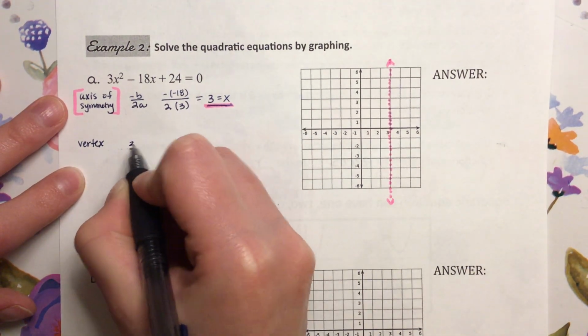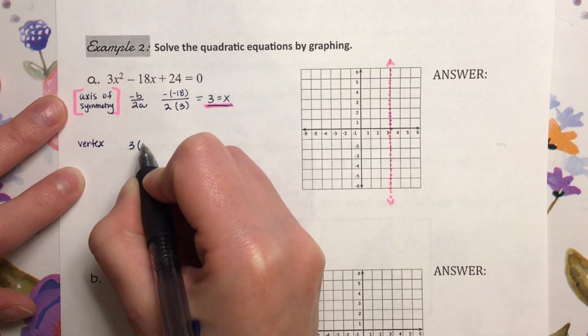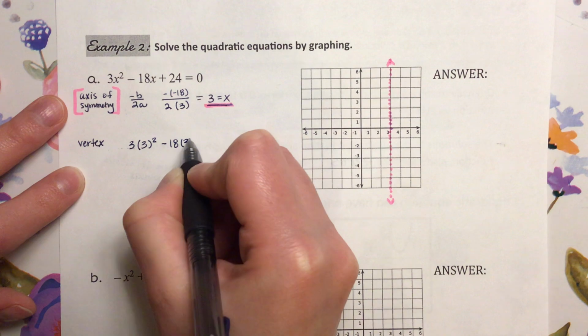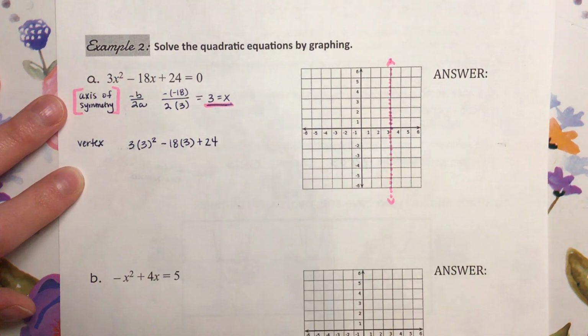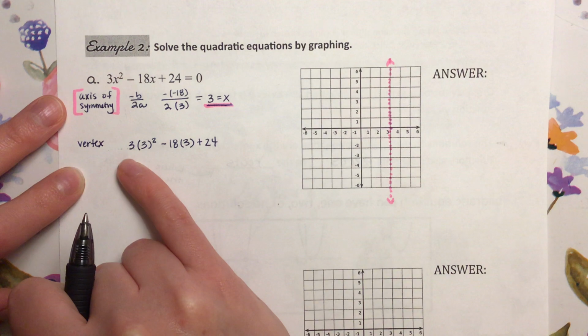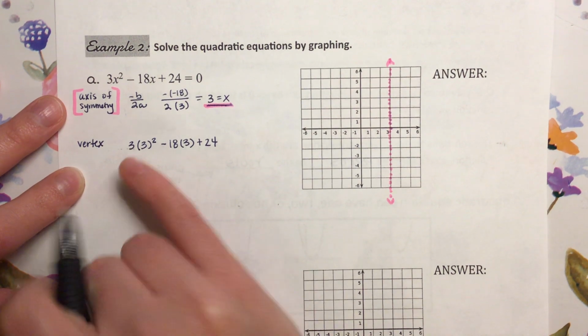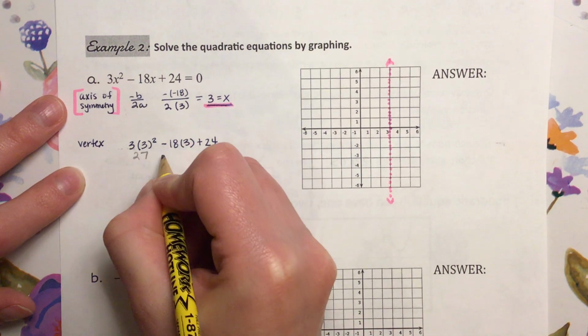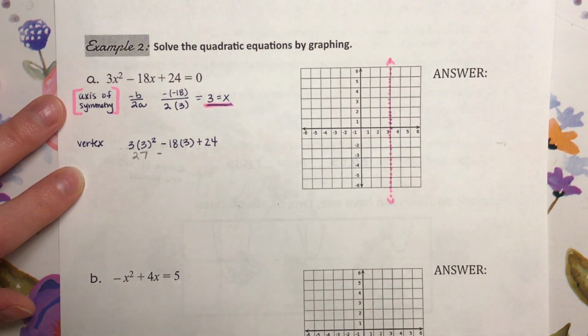So this is going to be 3 times 3 squared minus 18 times 3 plus 24. When I simplify all of that, this becomes 3 squared, 9, times 3, which is 27. I'll write it below just so you can see it. This is becoming 27 minus, and then 18 times 3, I don't know that off the top of my head, is 54.